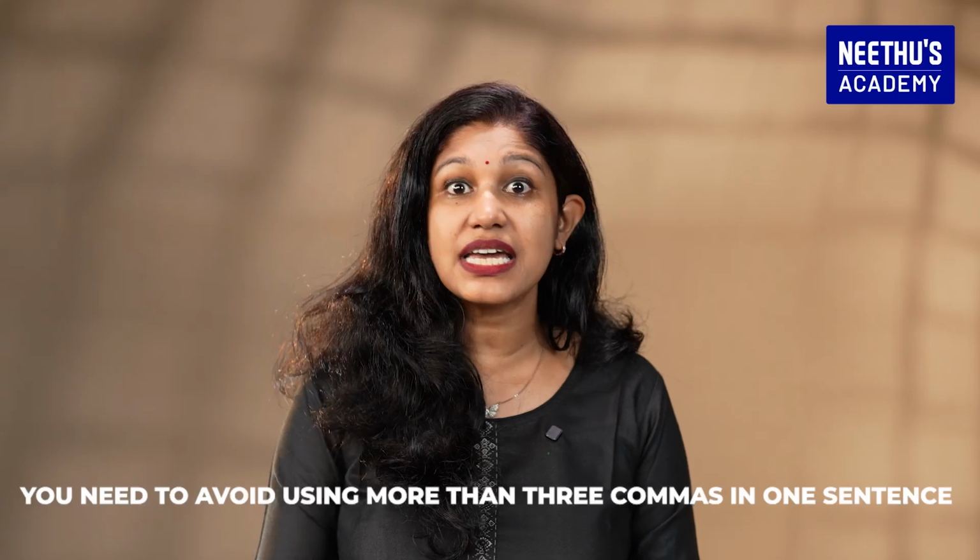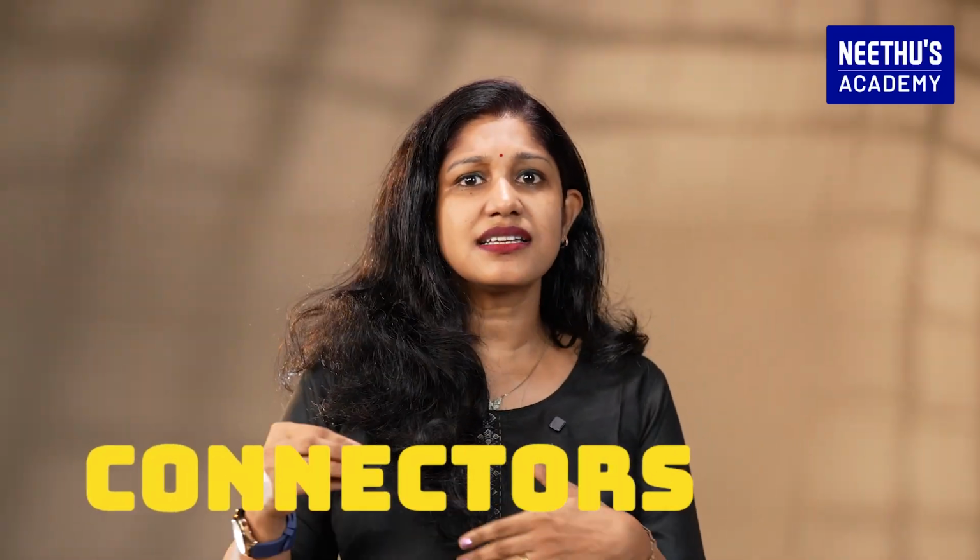So basically you need to avoid using more than 3 commas in one sentence, because it will be hard to manage a sentence in proper structure with correct grammar. Now about connectors. Connectors are the glue to join two sentences to write a complex or compound sentence. So remember, connectors will help you give your sentence a proper grammatical structure, which will make sense while reading.